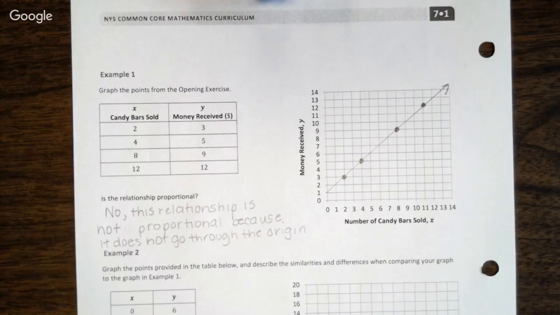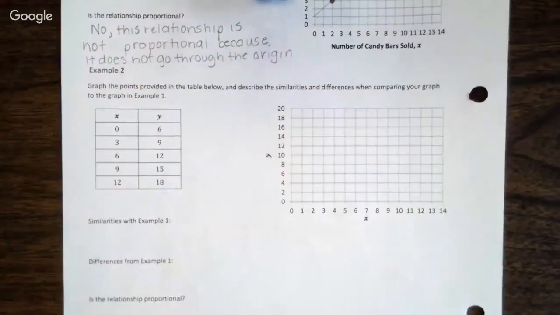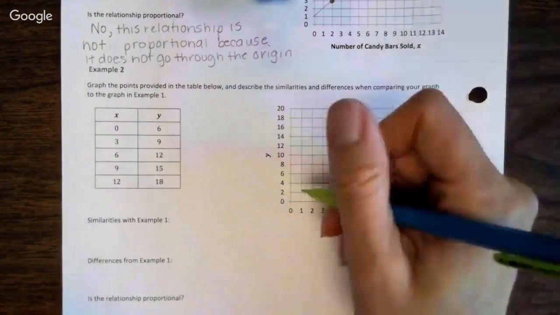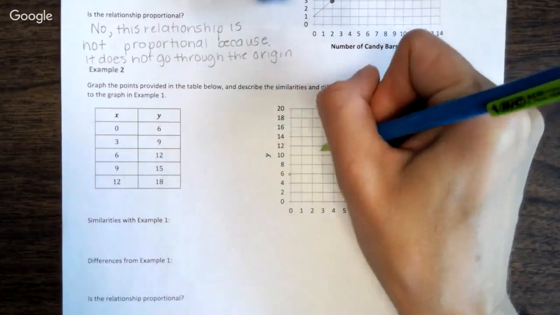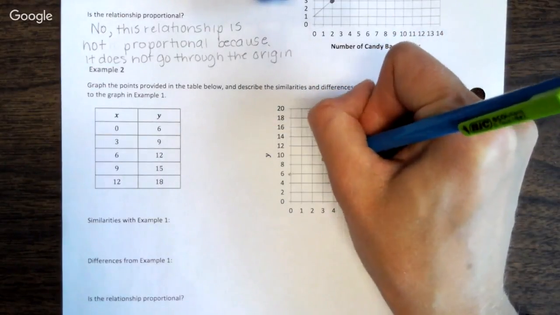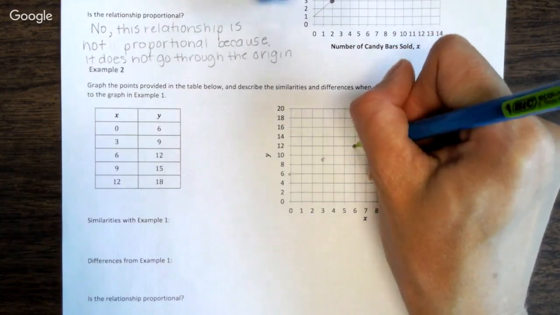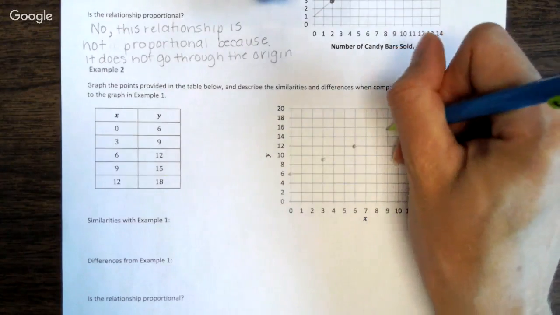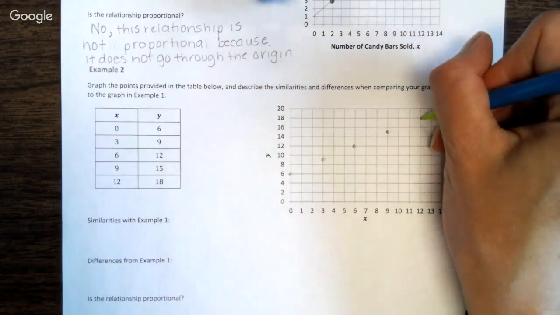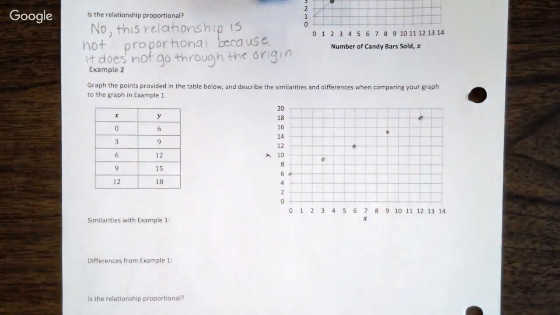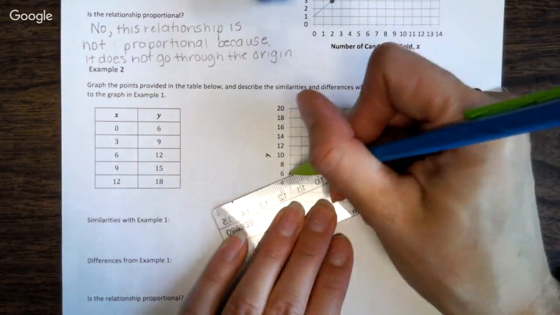All right, let's check out example 2. This one says to graph the points again. So let's do that. So 0, 6, 3, 9 would be in between. 6, 12, 9, 15, 12, 18. Okay, so here's our line. I'm going to see if they are straight. They appear to be.